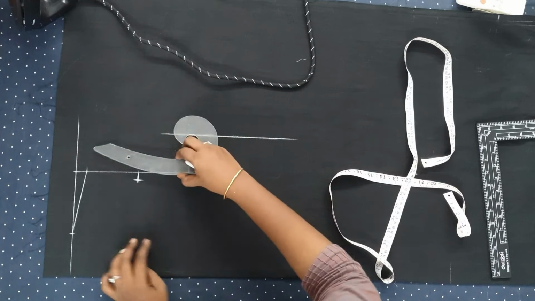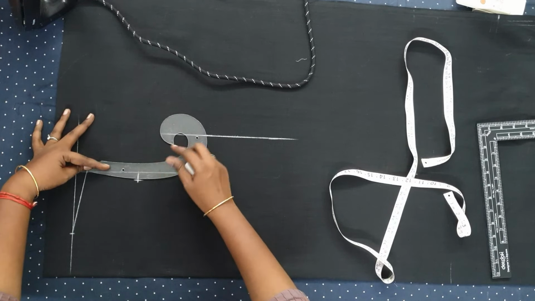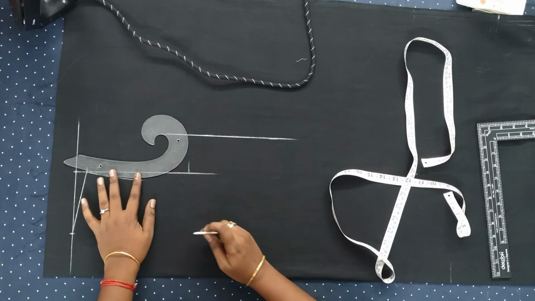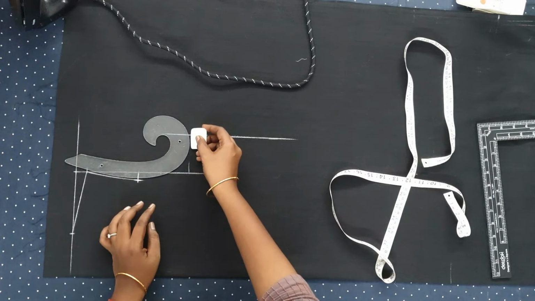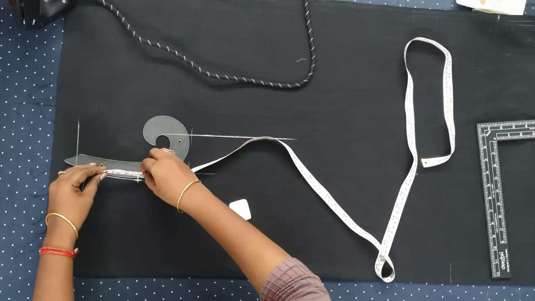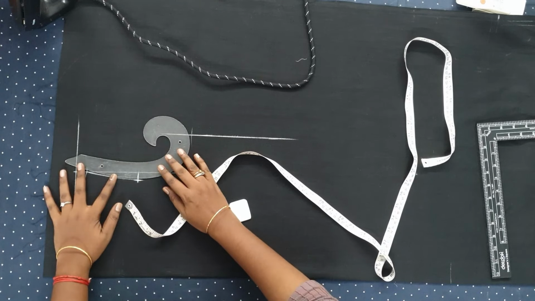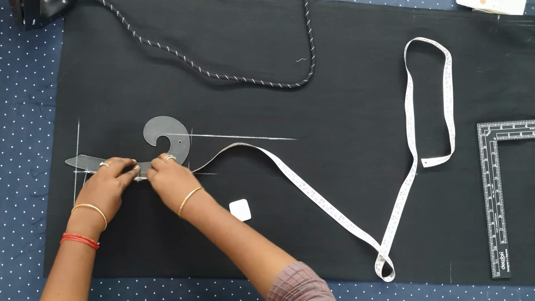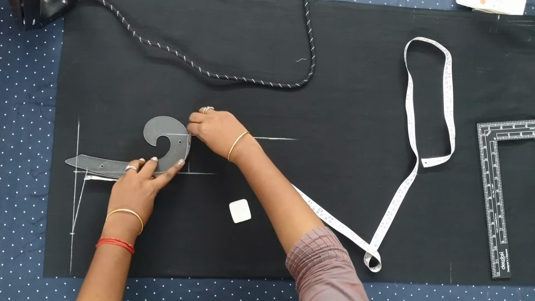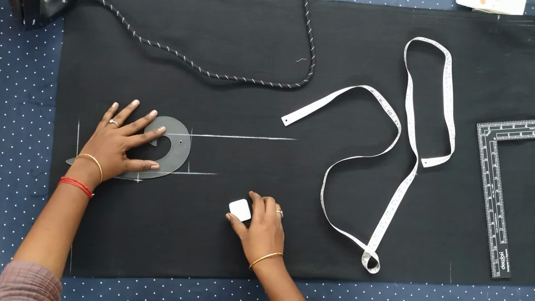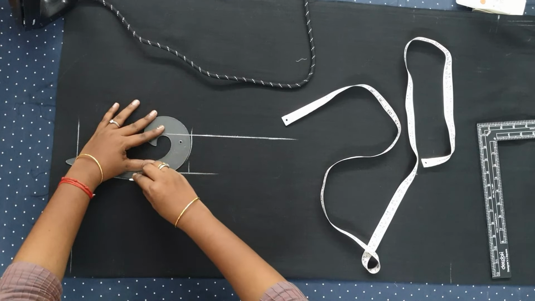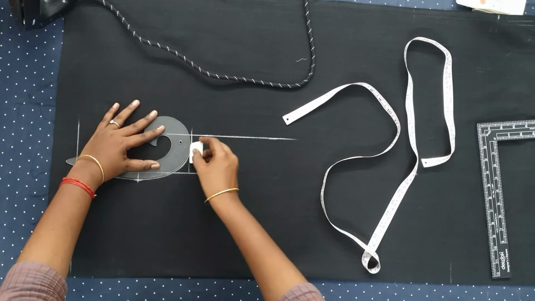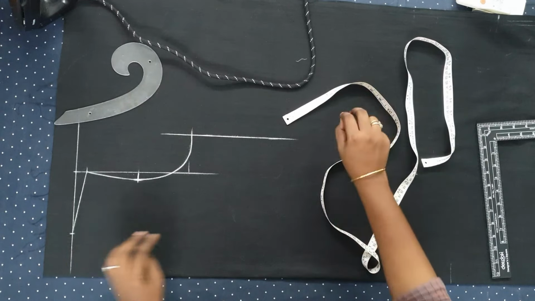Use the tip of the French curve to join the shoulder point with the across back point as shown here. Place the French curve aligning the armhole depth and the across back as shown here and use a measuring tape to measure if your armhole is measuring armhole plus 1 inches ease divided by 2. If not, you can slightly shift down or shift the armhole up to accommodate the armhole perfectly. Draw the armhole as shown here.